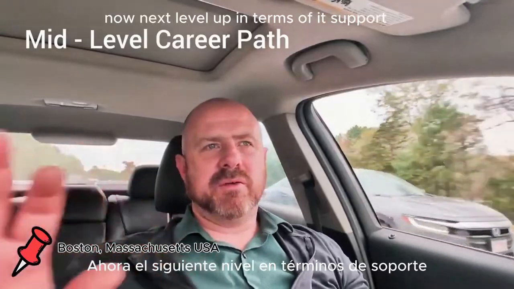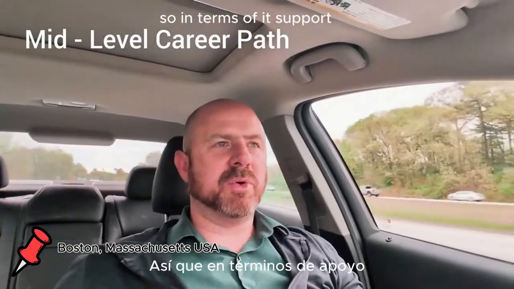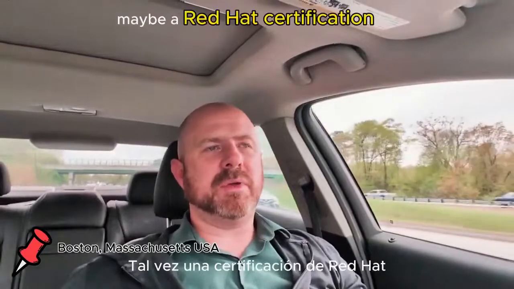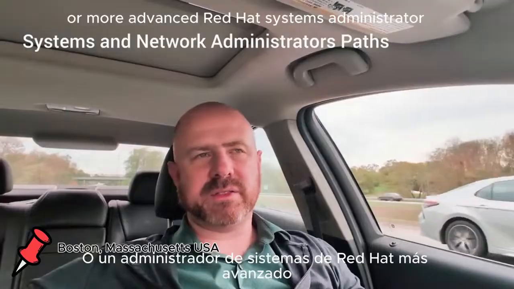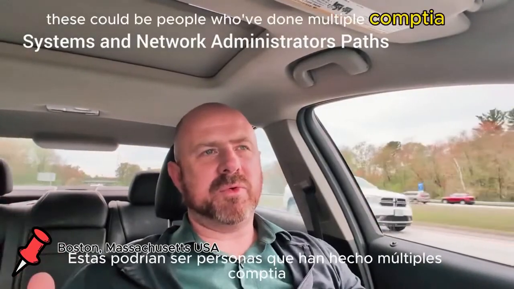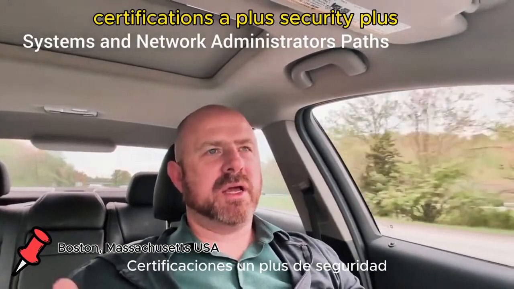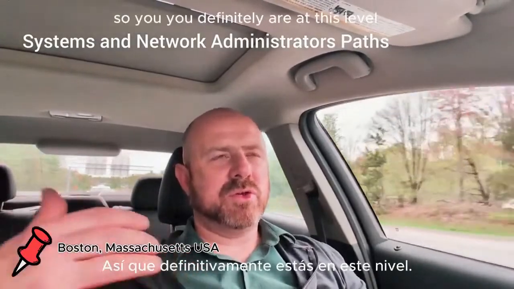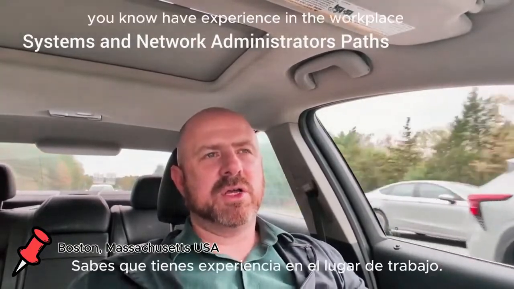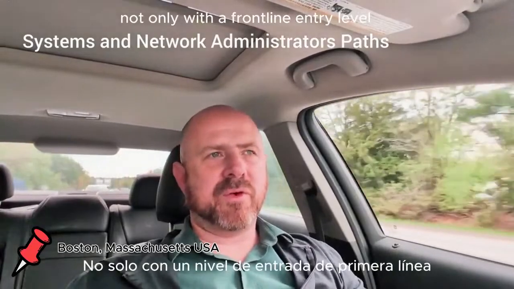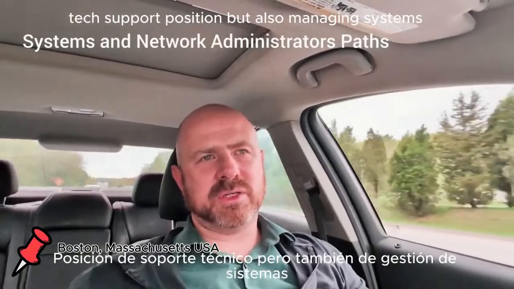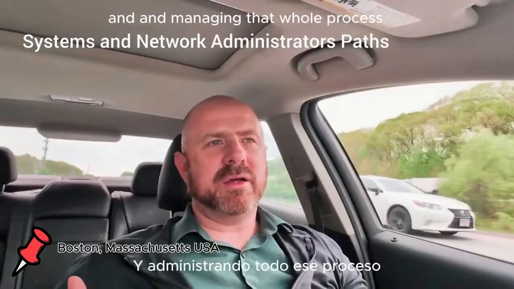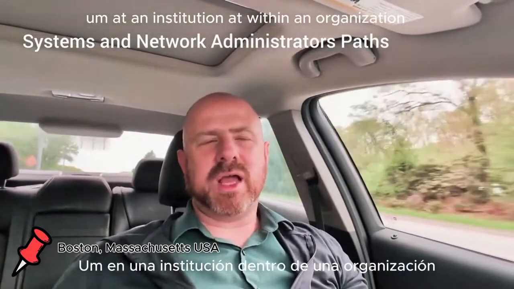Now, the next level up in terms of IT support. So in terms of IT support, now we're looking at potential entry-level network administrator roles. These are people who've done maybe a Red Hat certification to the level of a systems administrator or more advanced Red Hat systems administrator. These could be people who've done multiple CompTIA certifications, A+, Security Plus, network certifications, CNA. So you definitely are at this level, have experience in the workplace, not only with a frontline entry-level tech support position, but also managing systems, managing a network, and now you're managing, building the network infrastructure and managing that whole process at an institution, within an organization.